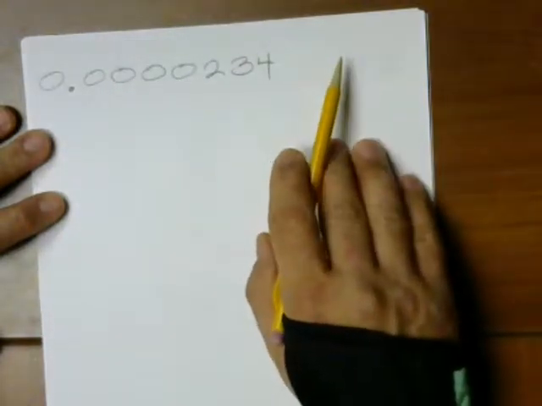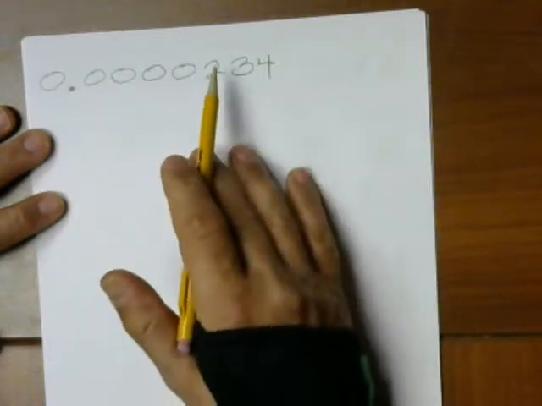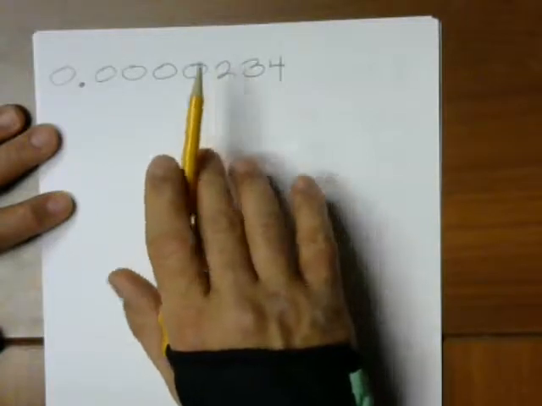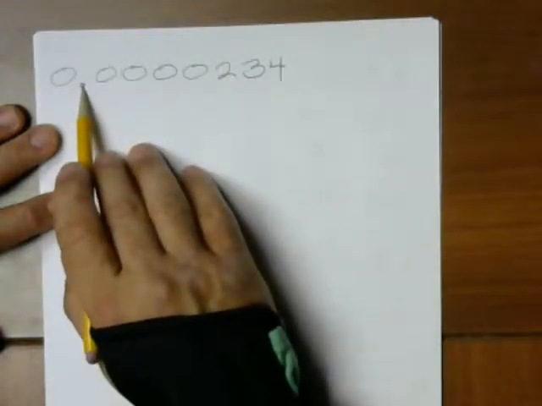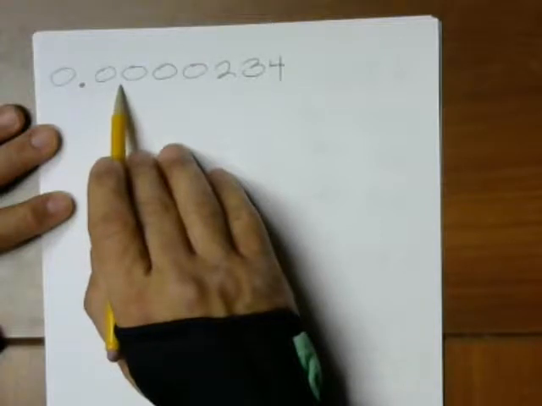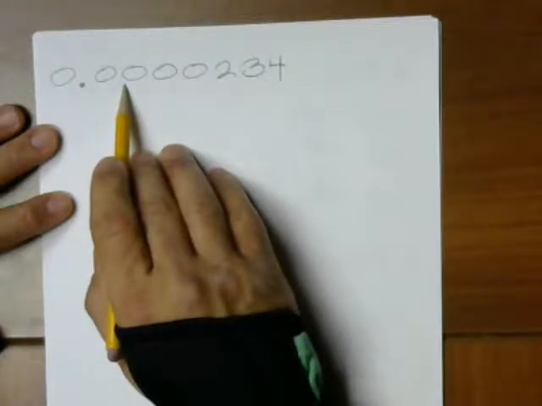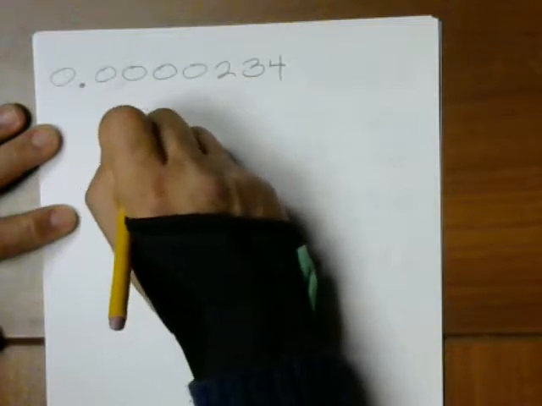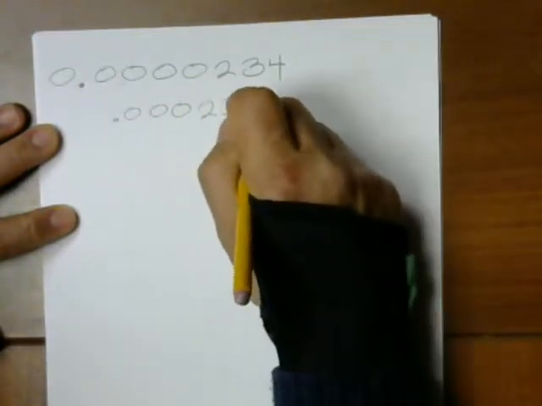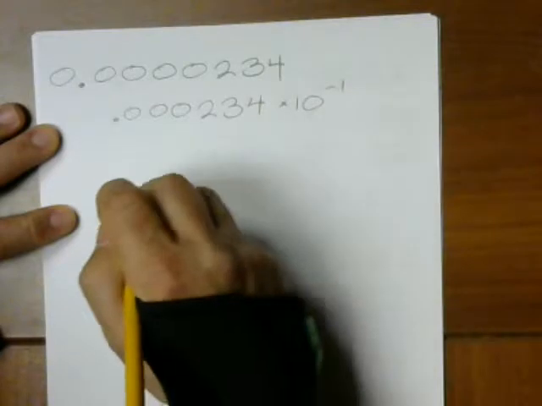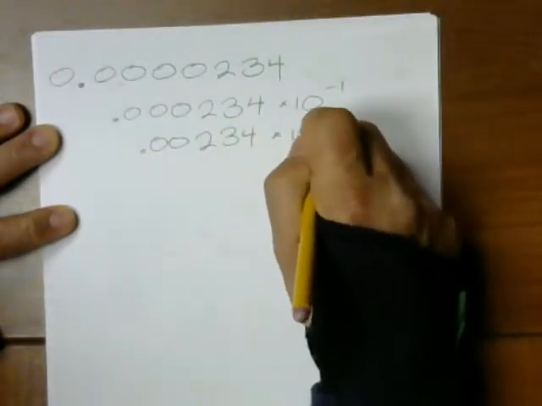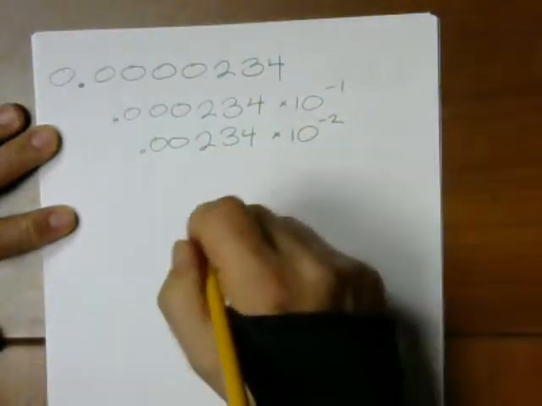0.0000234 times 10 to the 1, but that would be silly because that would be increasing the number of zeros, and the point of this notation is to try to decrease the number of zeros. But what I could do is I could move the decimal place 1 point to the right and divide by 10. Well, dividing by 10 is like multiplying by 10 to the negative 1. So this would actually be the same as 0.000234 times 10 to the negative 1, or 0.00234 times 10 to the negative 2, multiplying by 10 to the negative 1 twice.